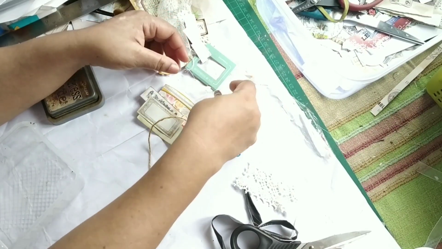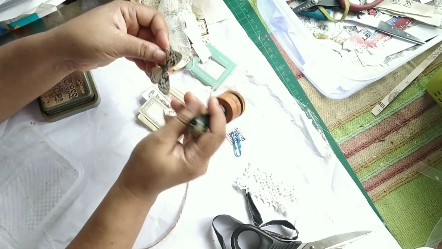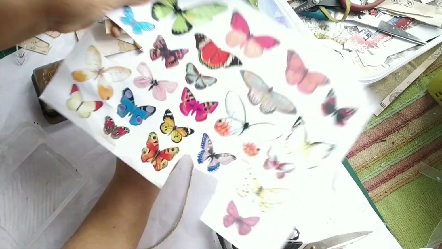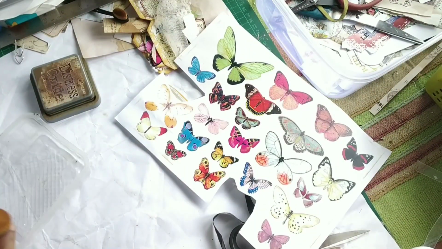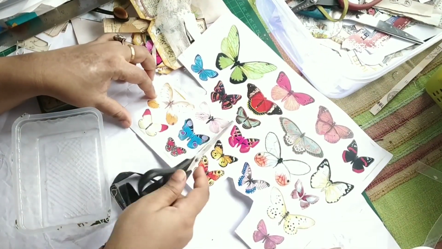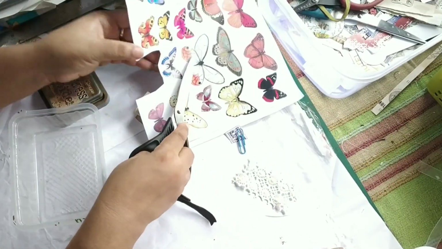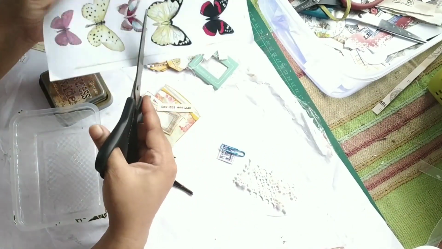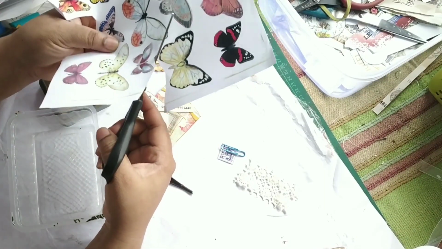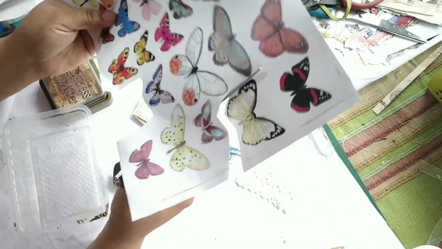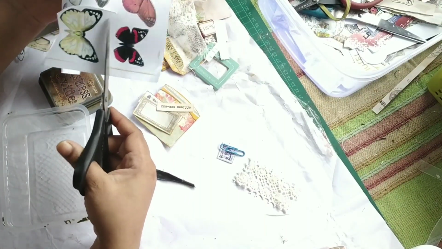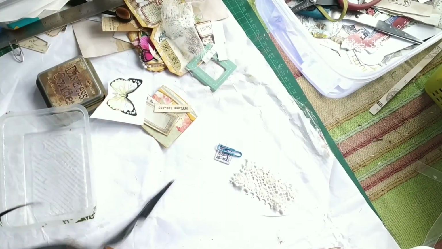So I'll just start layering them. I might use something else because, okay, so I'm going to use something from here. I have a lot of specific ones that I want to use. Okay, so I'm going to use this. These are the fussy cut butterfly sheets that I have in my shop, and they are in two sets, set 1 and set 2. So I am going to just snip this off and I will be good to go.